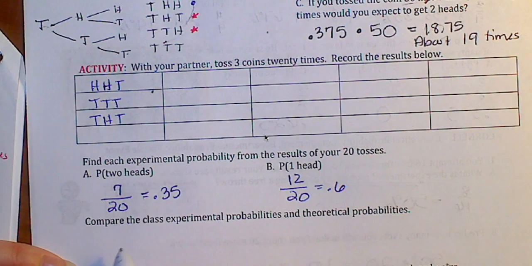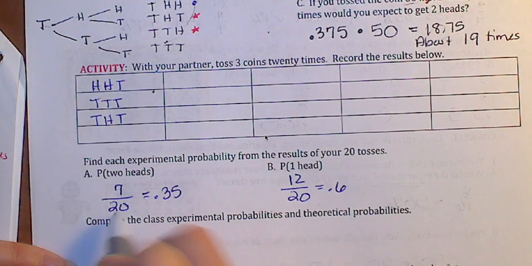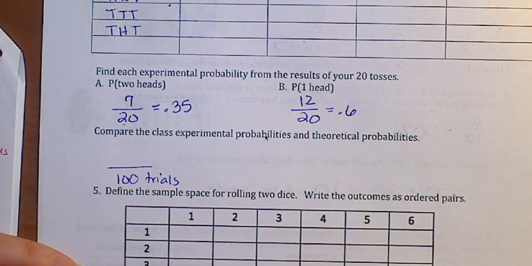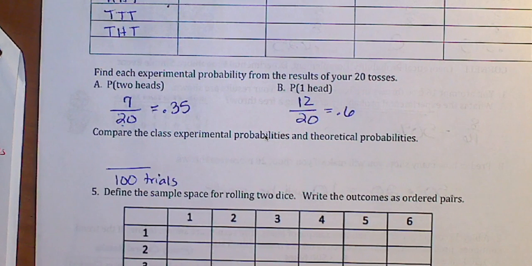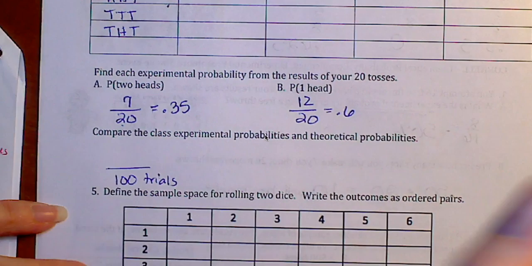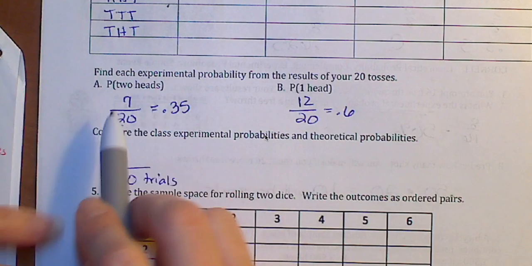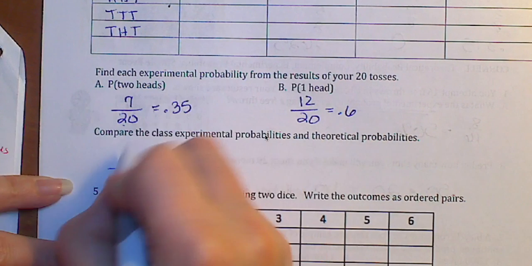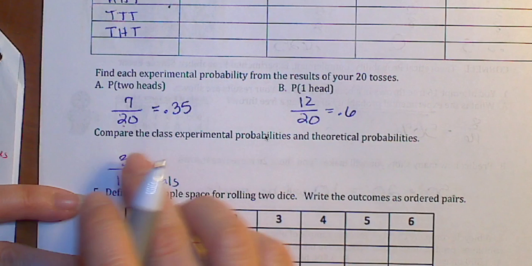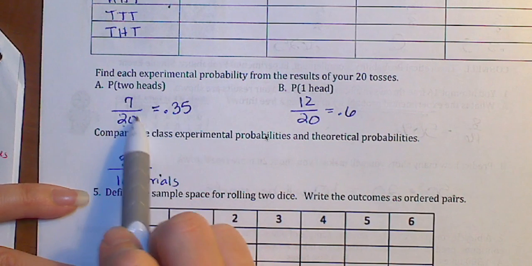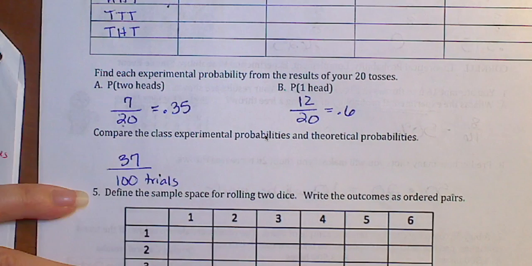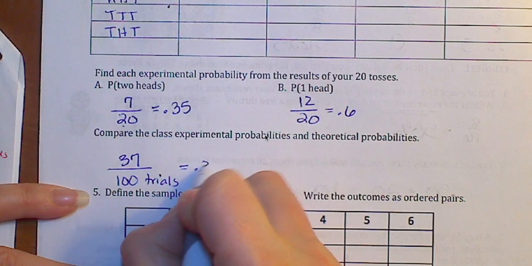So let's say there were 5 groups in the class. Okay, so if there's 5 groups in the class and they each toss the coin 20 times, that means there'd be 100 total trials. So what you could do is gather that information, and what you'll find is that if you added all of your information together across the class, okay, you will find that this number, so now let's say out of the 100 trials, 37 times there were 2 heads between the entire class, which comes out to be 0.37.